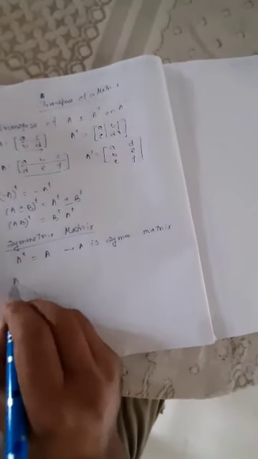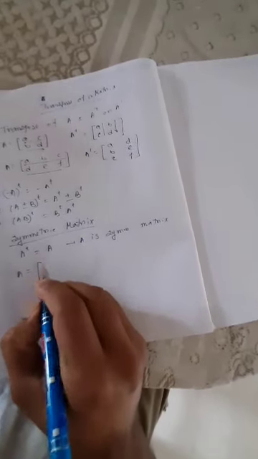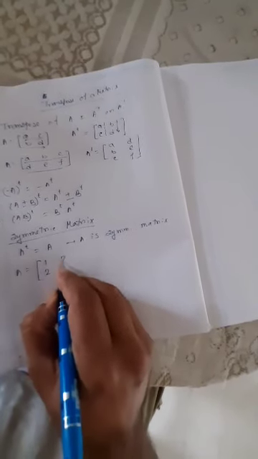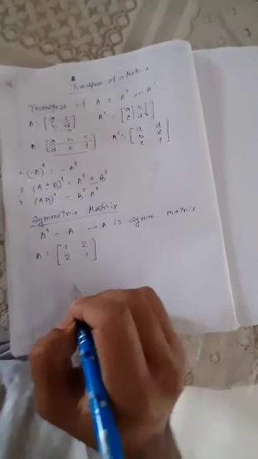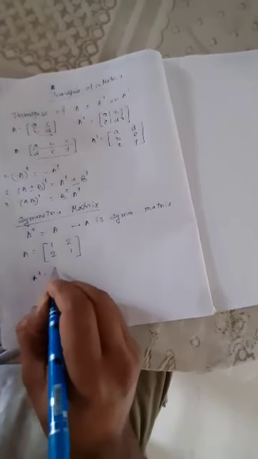Suppose we have A as [1, 2; 2, 1]. Okay, now if you take its transpose, what does it become?